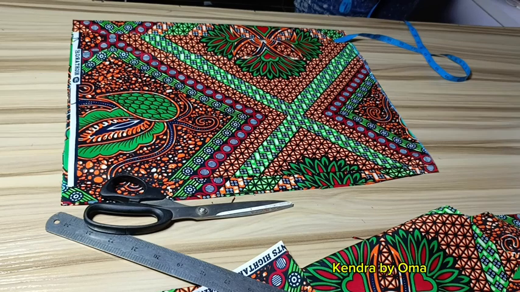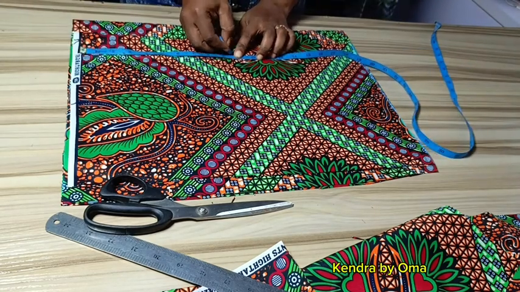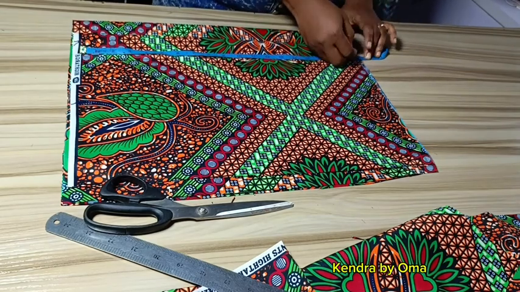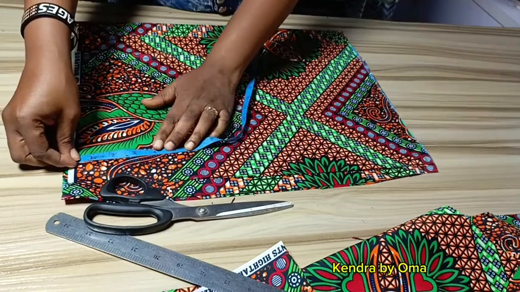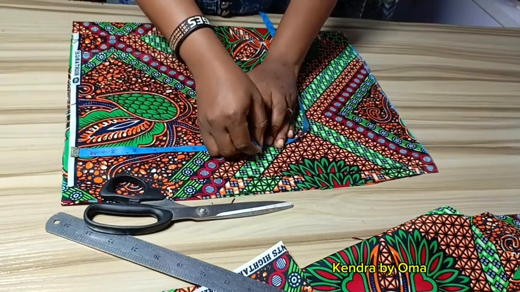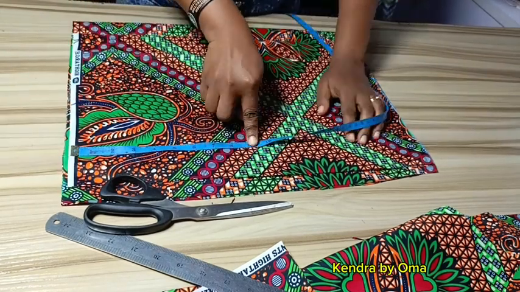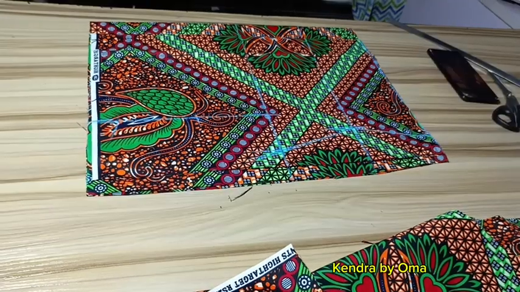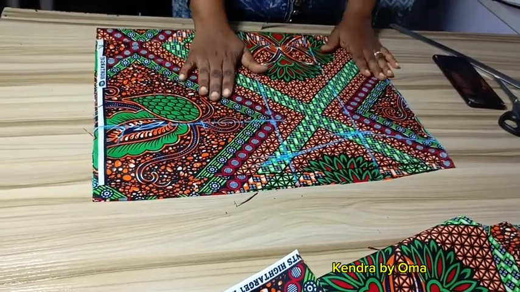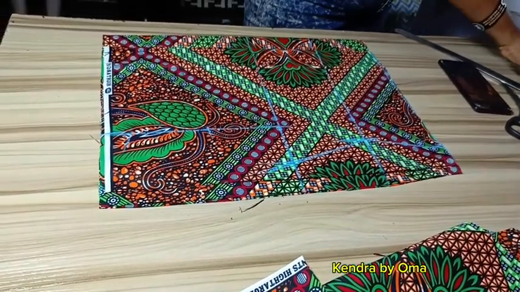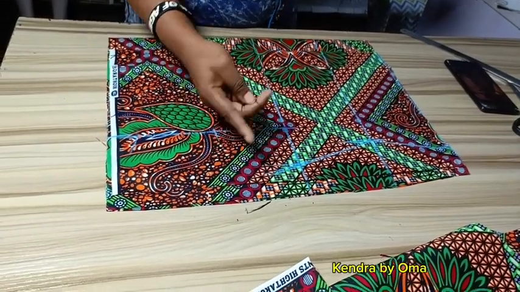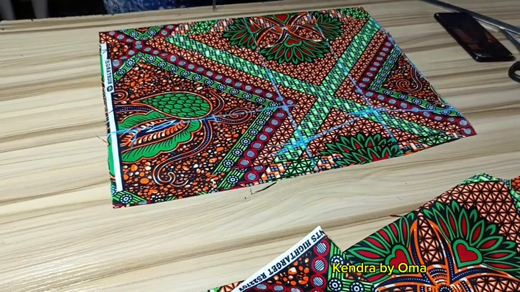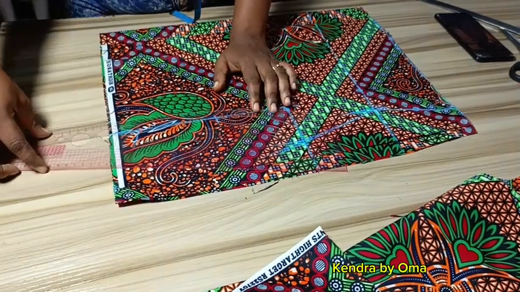So what I'm going to be doing now, I am going to be imputing my shoulder to bust line, sorry, my shoulder to under bust, and my shoulder to waist. Then I'll draw my lines. Shoulder to chest line, I call it bust point at times, chest line. So I've gone ahead to impute it. Bust measurement divided by 4 plus 2 inch seam allowance. Under bust divided by 4 plus seam allowance, and likewise the waist.